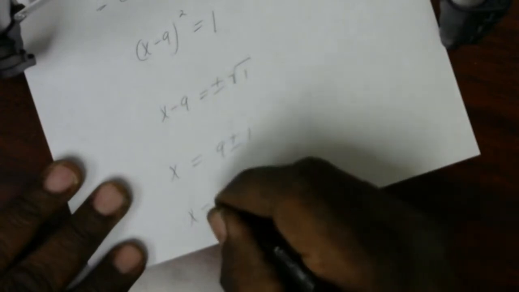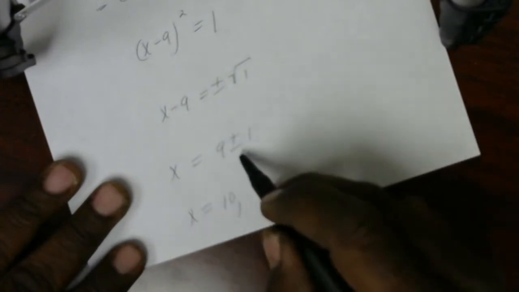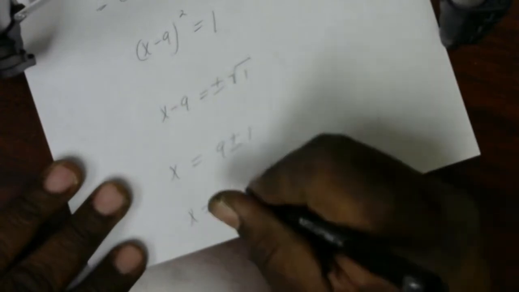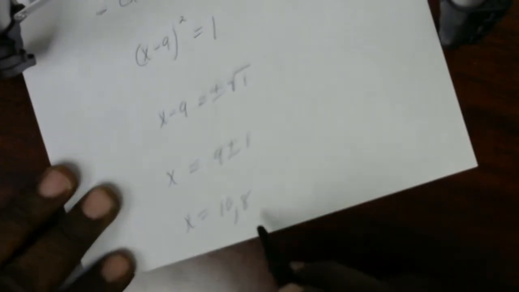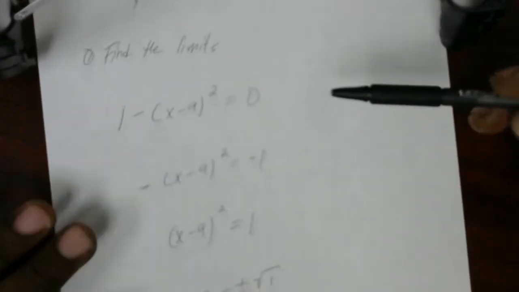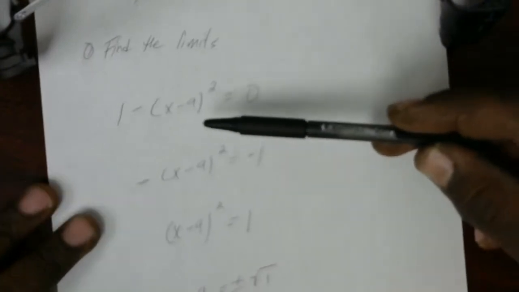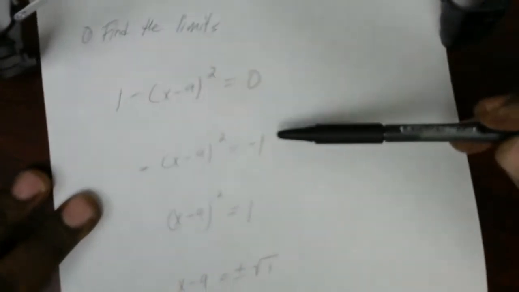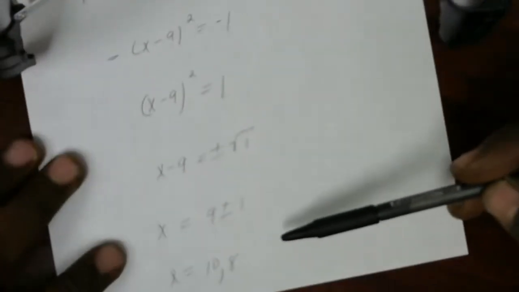So I have 9 plus 1, which is 10, and I have 9 minus 1, which is 8. So my limits are 8 and 10. So this is how you can find the limits mathematically. Simply take your equation, set it equal to 0, and solve it.